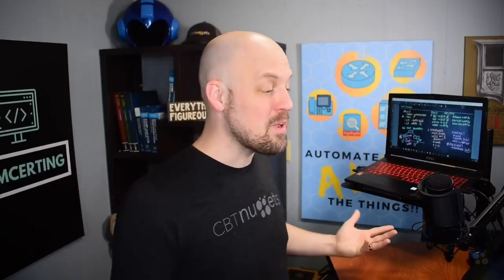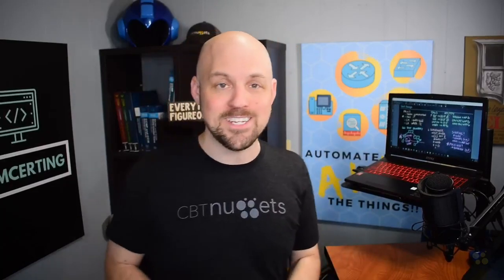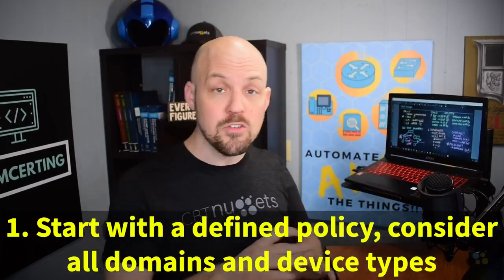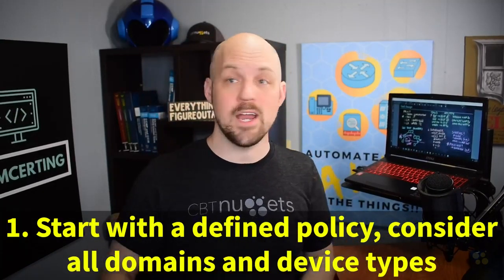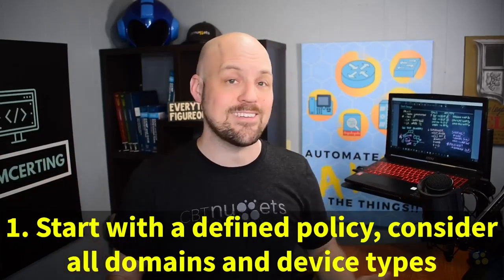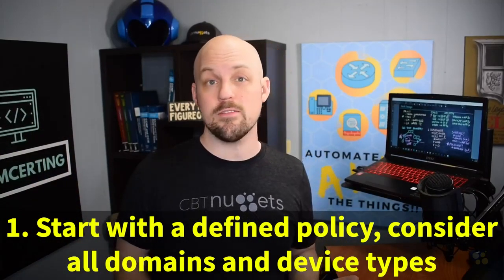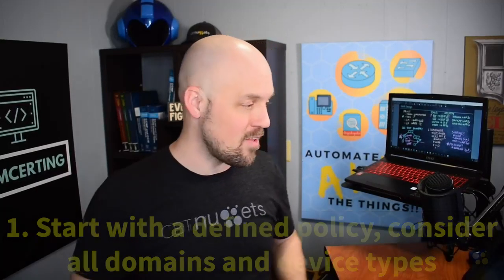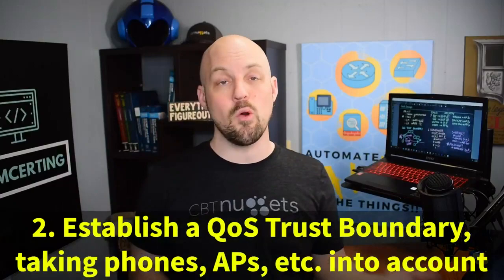So this is it. The culmination of all of our quality of service conversations results in this conversation around QoS design. We need to make sure that we start with a policy. It all starts with the policy that we define on a whiteboard or on paper or in a text document. We need to understand that this is the policy that we're going to deploy into our network before we ever touch a CLI. Then we need to establish our QoS trust boundary.